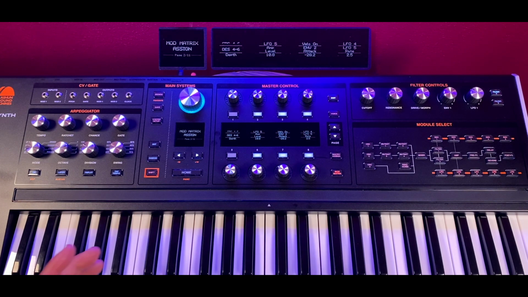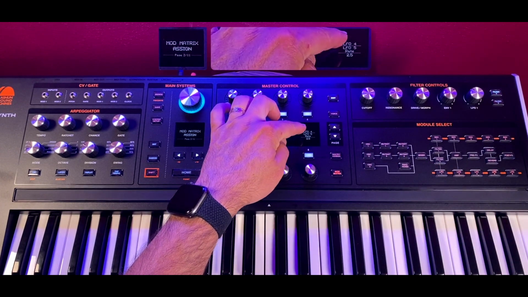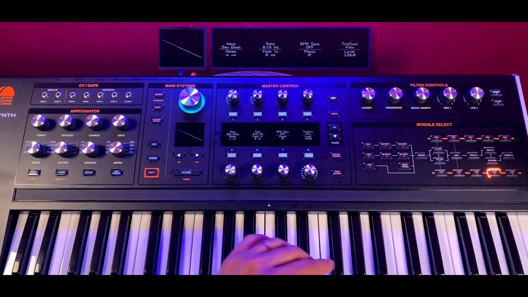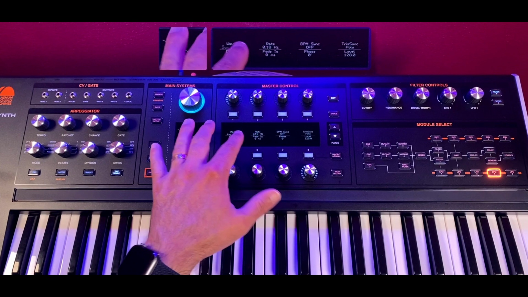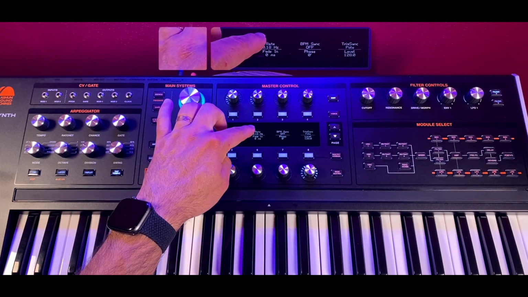And to make this movement not so obvious to perceive just with the rate of LFO 5, I'm also making use of LFO 4 here to modulate the rate of LFO 5 slightly. If we look at LFO 4, this is a very slow down sawtooth with a rate of 0.18.